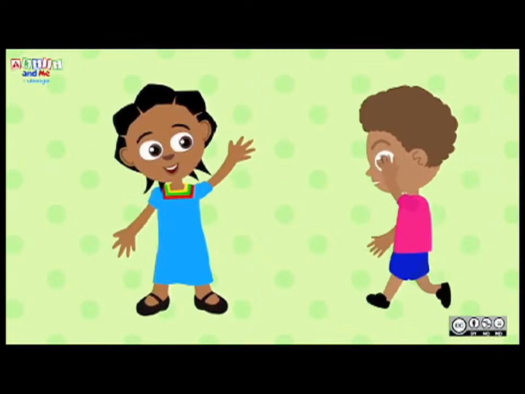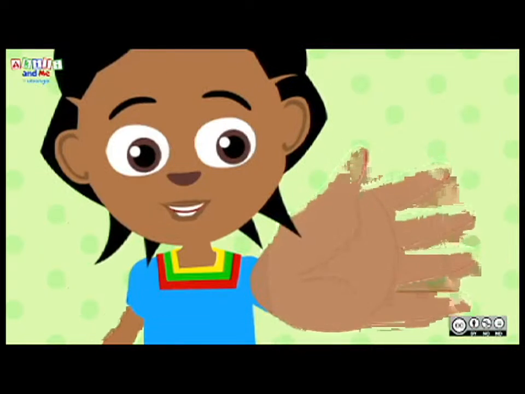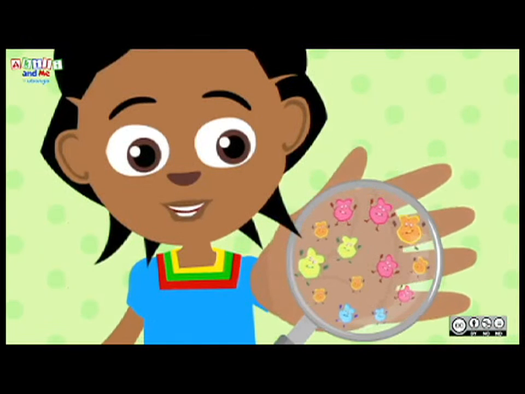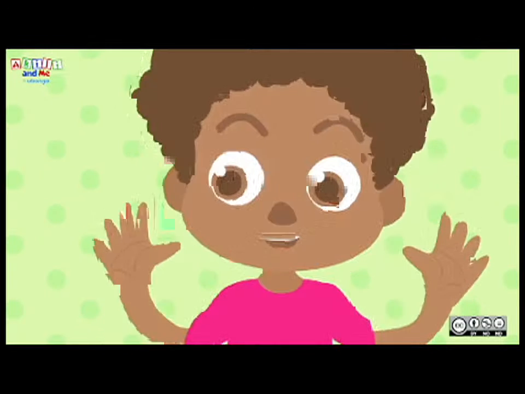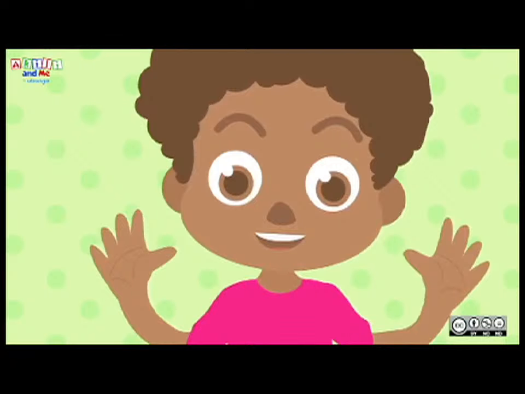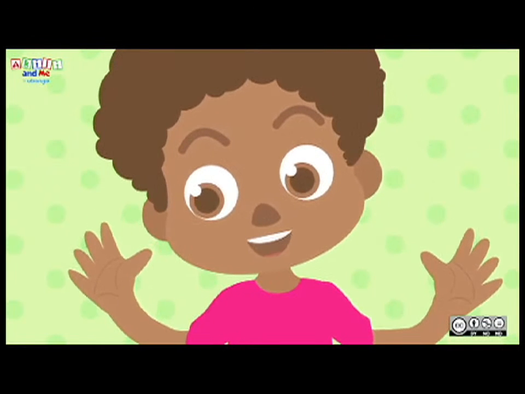Akili, why do we wash our hands? To wash away the germs. Akili, what are germs? They're like tiny little bugs on your hands and they can make you sick. But I don't see any germs on my hand. That's because they're so tiny. See them. Oh wow, I want to wash the germs away.